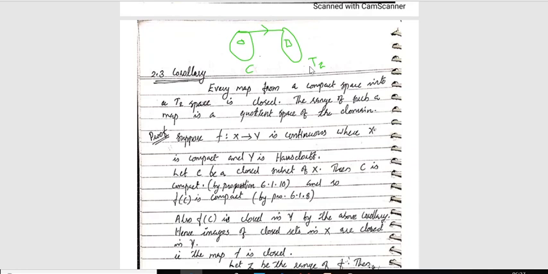So suppose f from X to Y is continuous, where X is compact and Y is Hausdorff. So this is your X and this is your Y. Let C be a closed subset of X. So this is your closed subset C. Then C is compact. Yes, we have studied that a closed subset of a compact space is compact, or compactness is a weakly hereditary property.